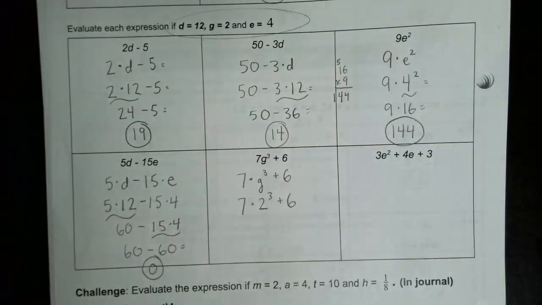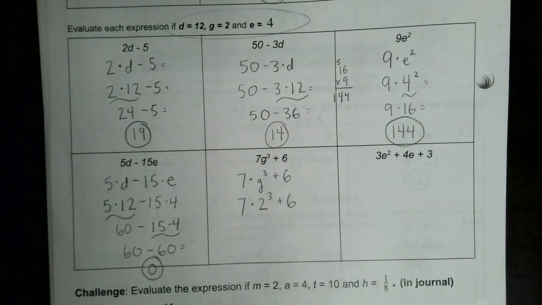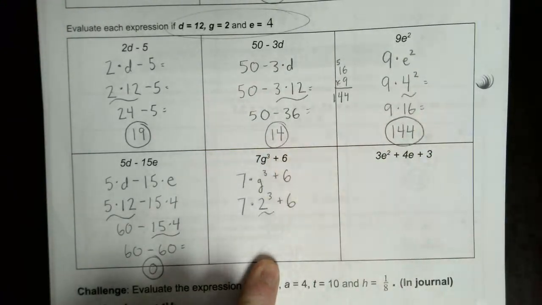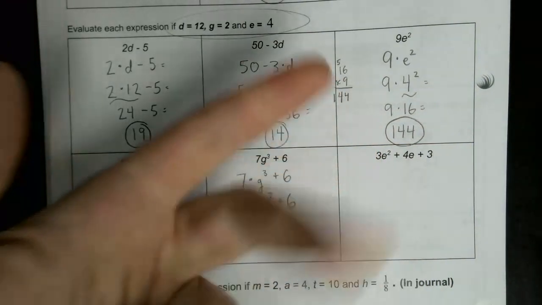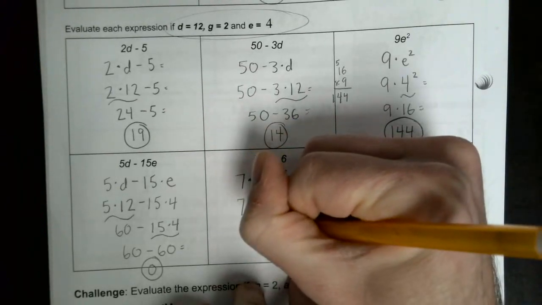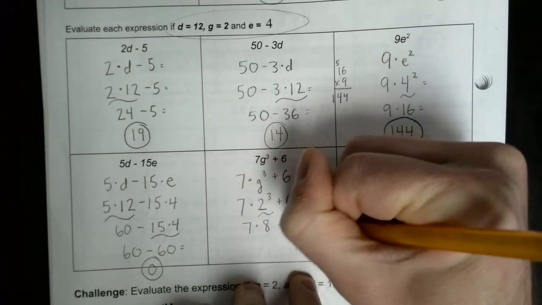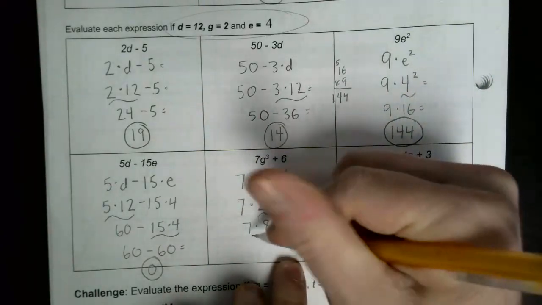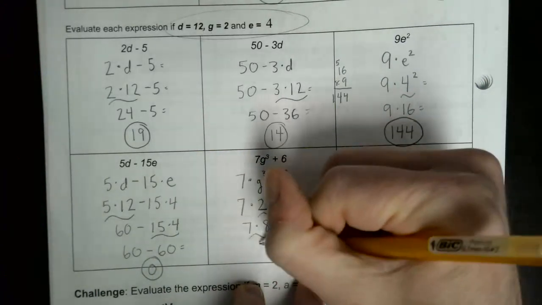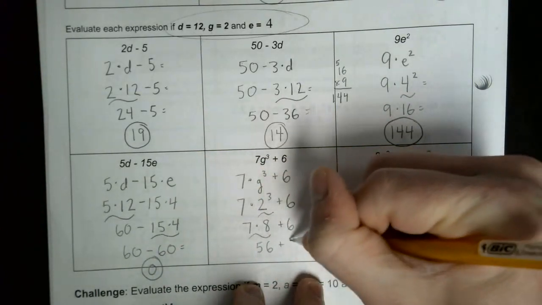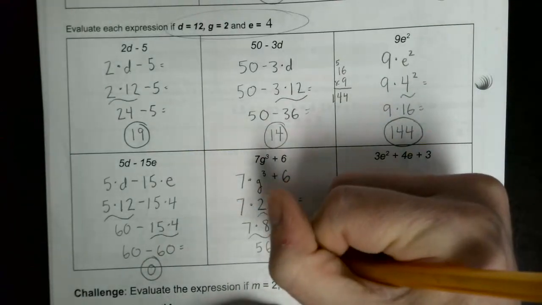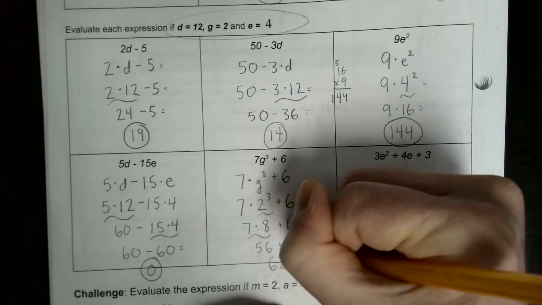Now, there's a couple different things we might have to do here. All right, what's the first thing? Parentheses, no parentheses. Powers and roots, we're going to do the powers first. 2 cubed, that means 2 times 2 times 2. 2 times 2 is 4, times 2 is 8. So it's going to be 7 times 8 plus 6. Next, multiplication would come before addition. We're going to do the multiplication first. 7 times 8 is 56 plus 6. Put equal signs here. And 56 plus 6, to wrap it up, would be 62.